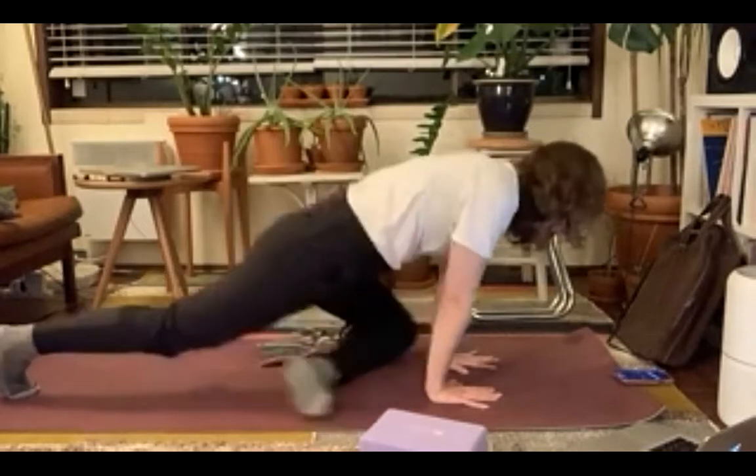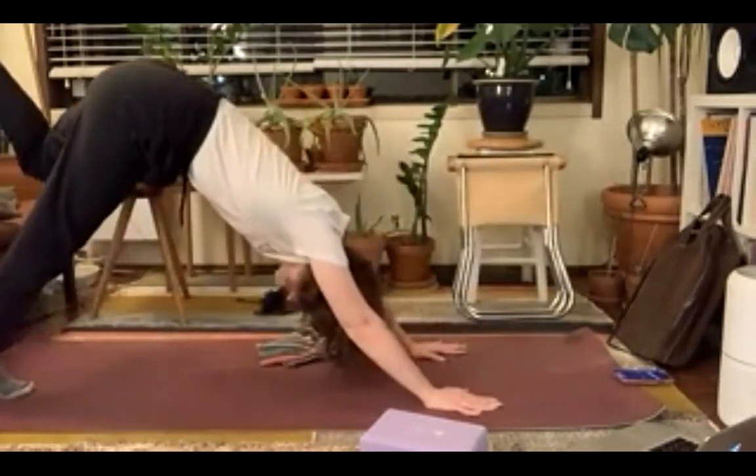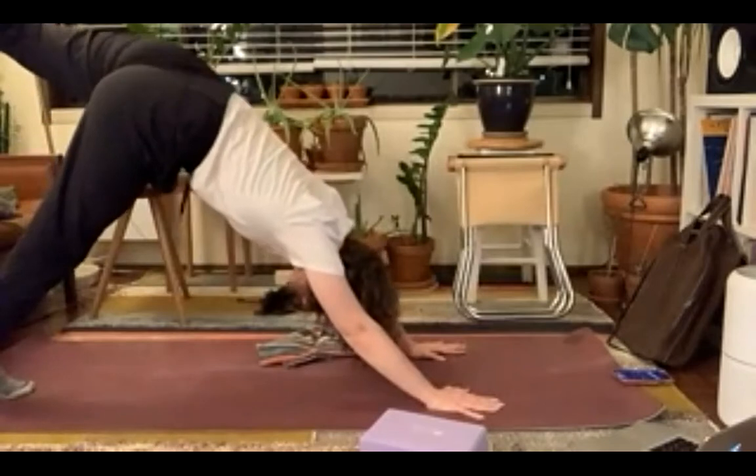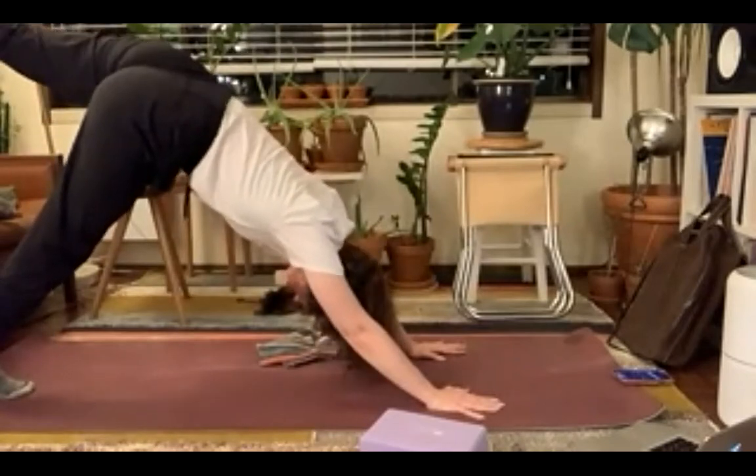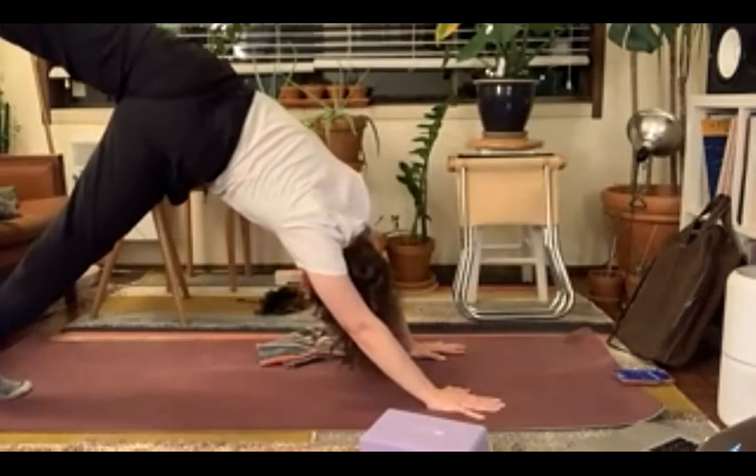Come into a three-legged dog to release that long hold. Likely is going to feel really good. Or maybe even like a release noise or stretch you want to take.